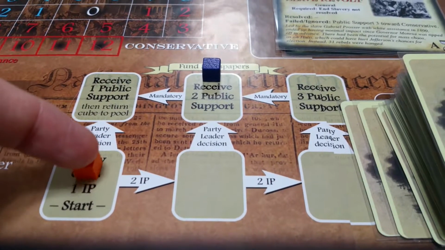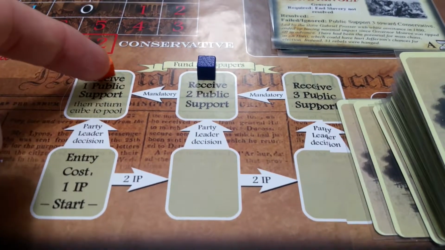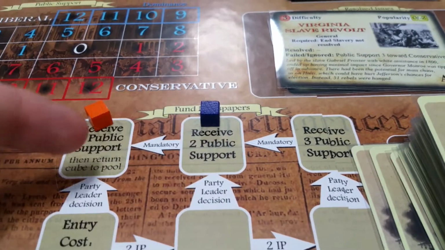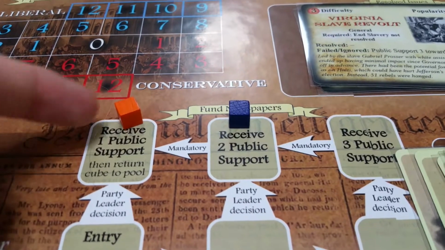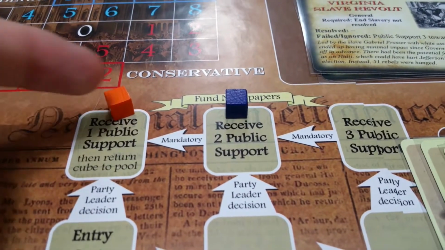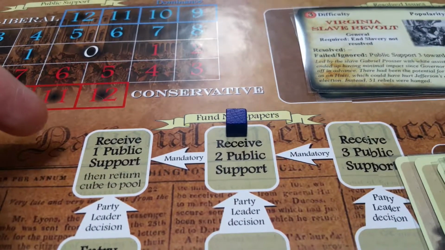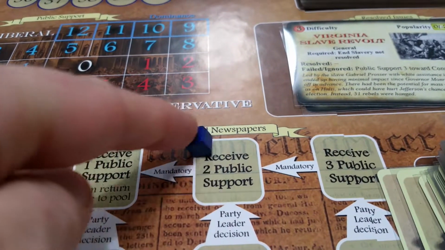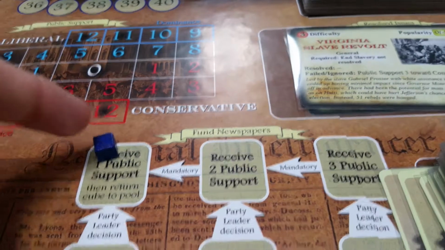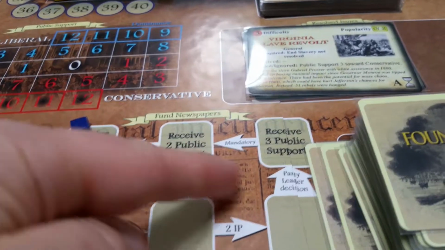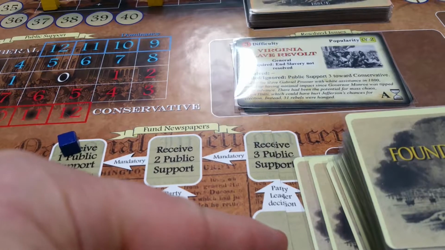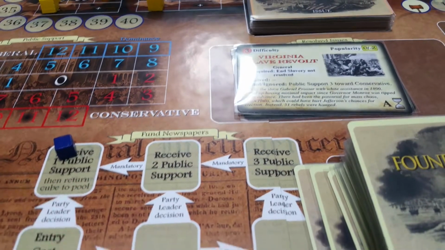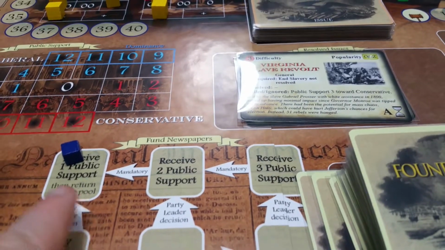So the further you get it moved, the more points or more public support you eventually get to cash in. But let's say the Conservative leader does decide to move this up. Once those decisions are made, we apply these and move the cubes to the left. So the Conservative Party would receive 1 public support, and this would get returned to the pool. And the Liberal Party would get 2 public support, and this would slide here. You can see on a previous turn, someone moved this all the way here. It moved up. They got 3, then 2, then 1. So by moving it here, you get a chance to cash them in.